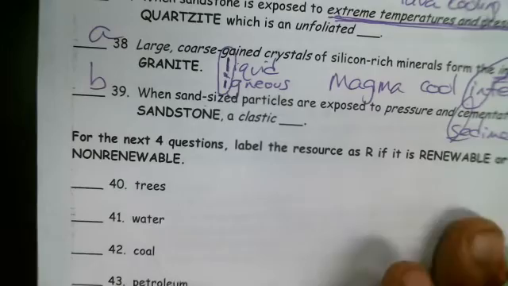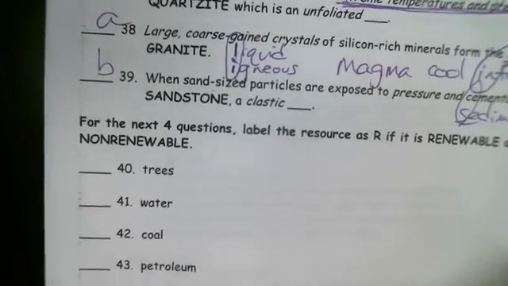Okay, number 40 through 43. For the next 4 questions, label the resources as R if they are renewable, or NR if they are non-renewable. Renewable means, can we get new stuff of this once we use up everything that's available to us? Can we replenish our supplies once the supply is gone?